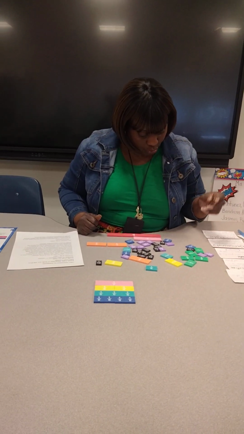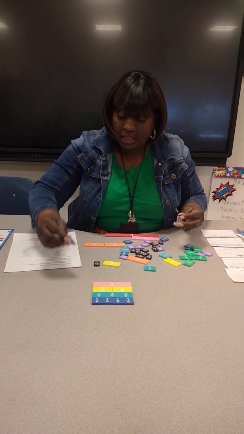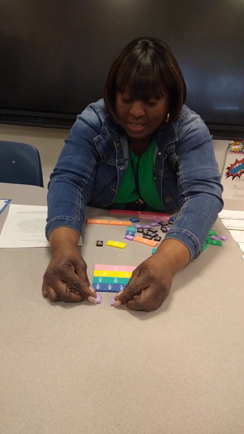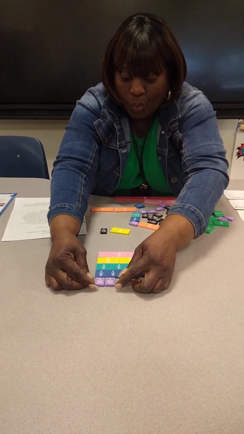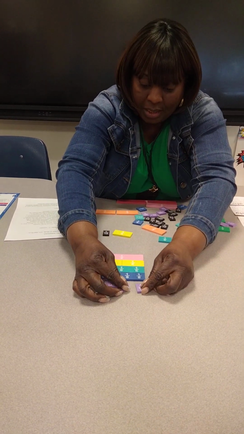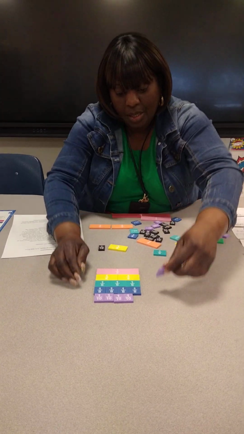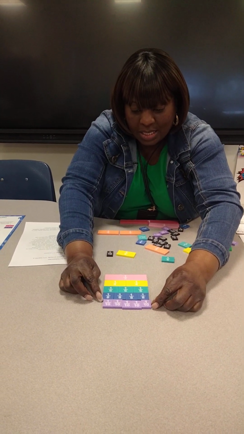What else haven't I tried over here? I haven't tried the tens. Let's see if the tens work. 1/10. But let's see how many 1/10s. Does 1/10 work?